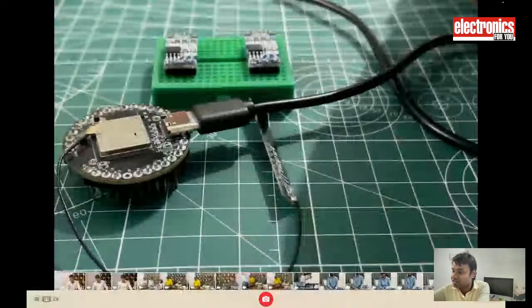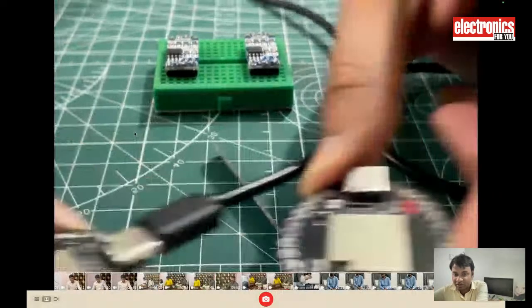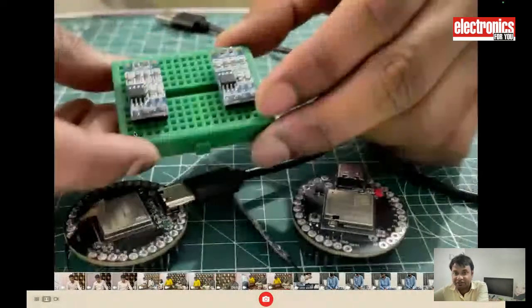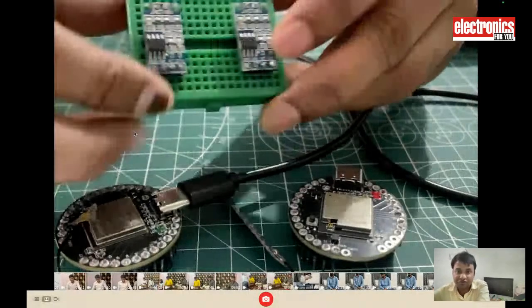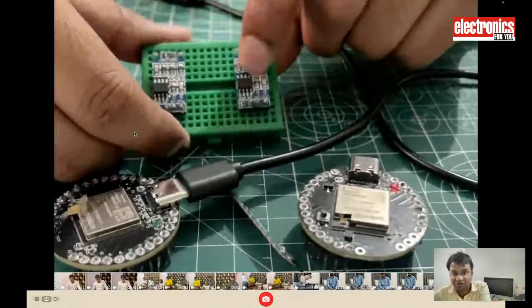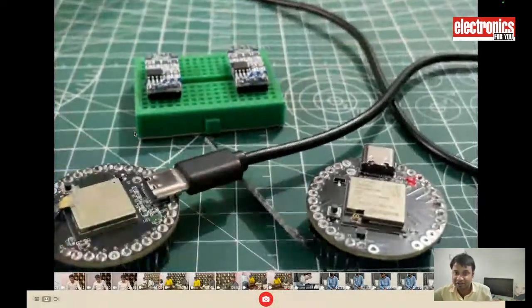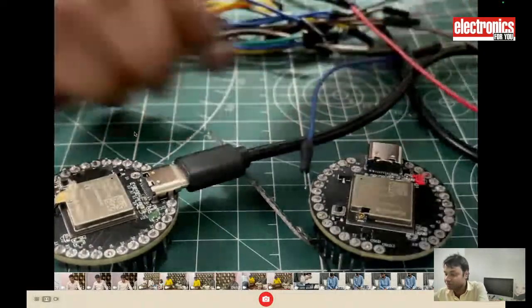So the components you need for this are two ESP boards. Here I'm using two ESP boards, and the CAN TJA1050 controller module that I told you about. And then I'm using a few jumper wires for the connection. So let me first connect it.